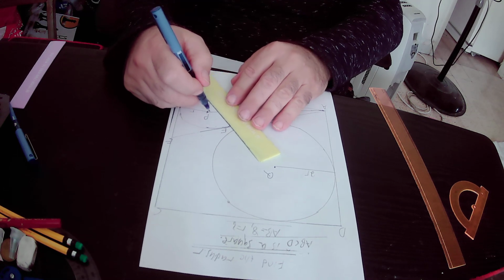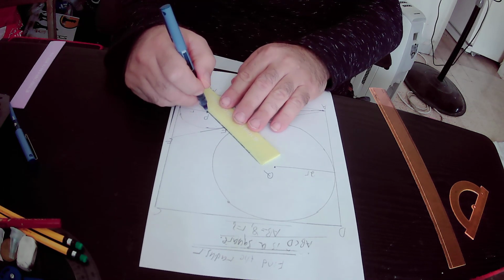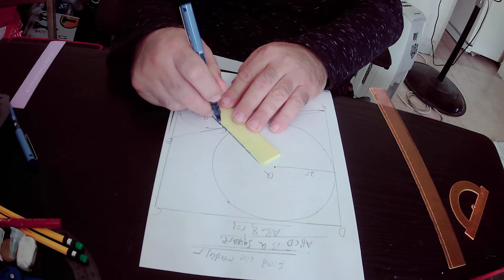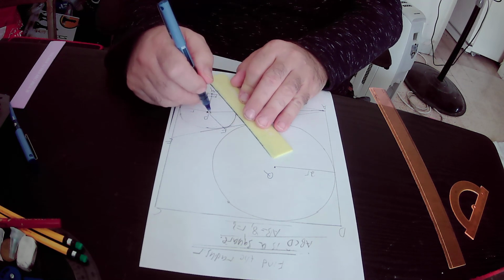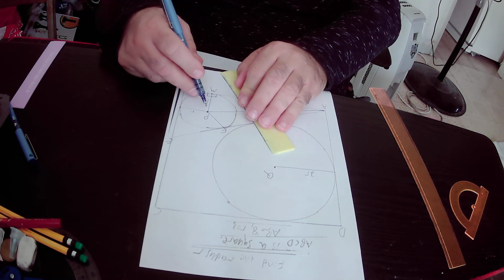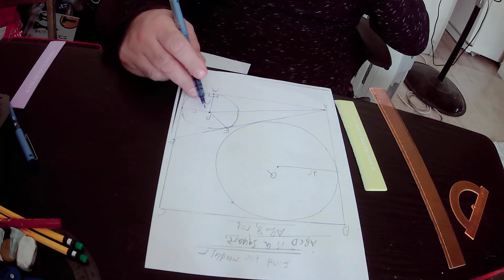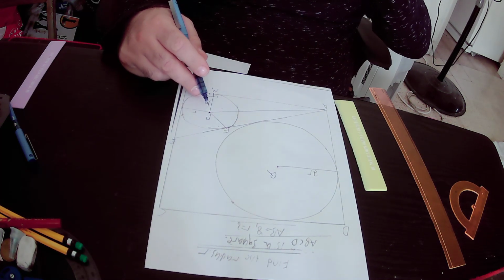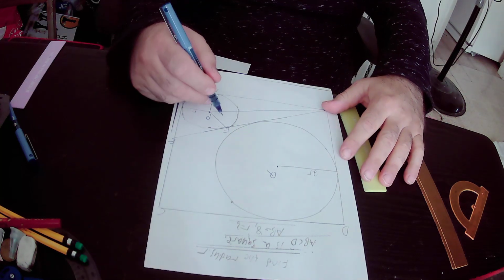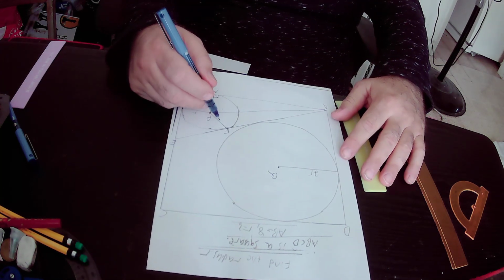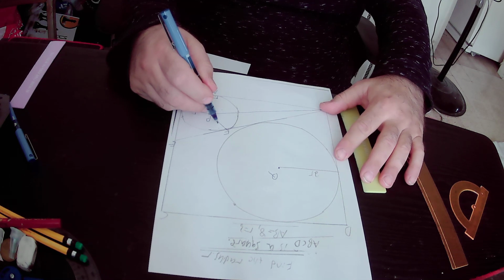Actually, PF is the radius of the small circle because line segment PF exits from the center of the circle, point P, and touches the circle at point F. Therefore it is the radius of the small circle. I will name it R.